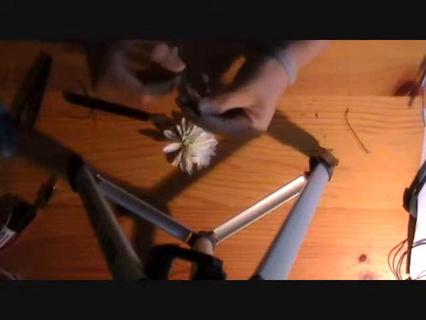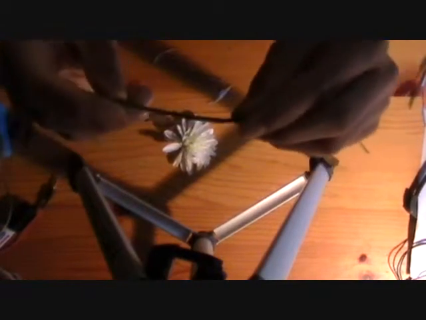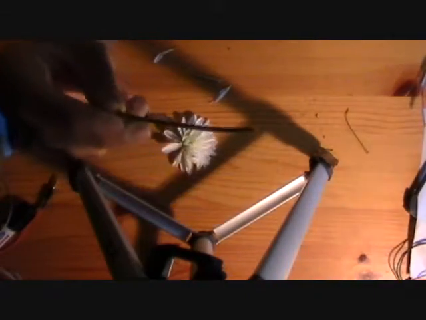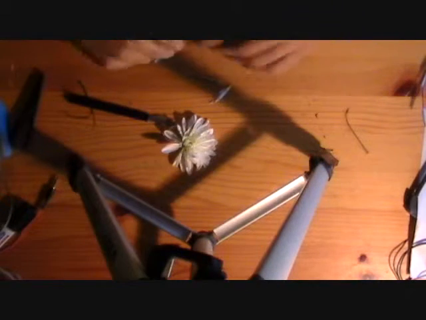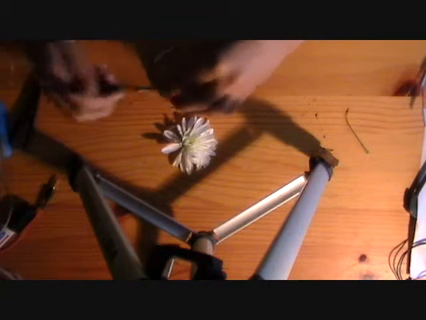Now, the camera cannot see this because of the really bad lighting, but here there is discoloration on the skin of the stem. So what I'm going to do now is open up the stem.